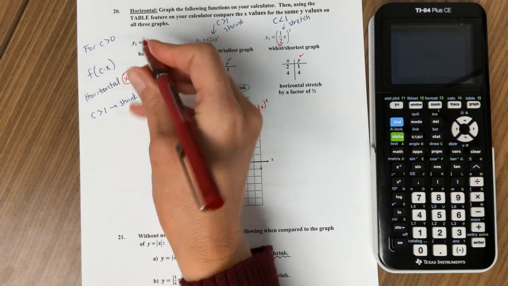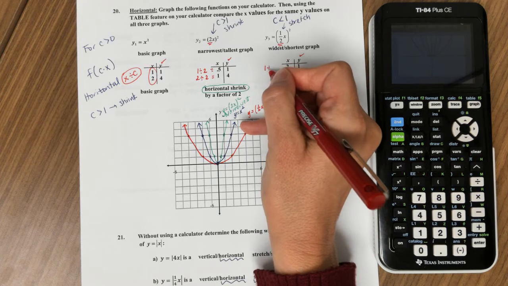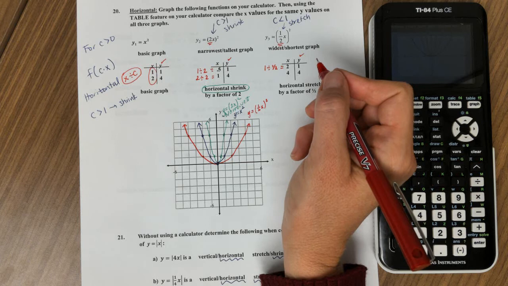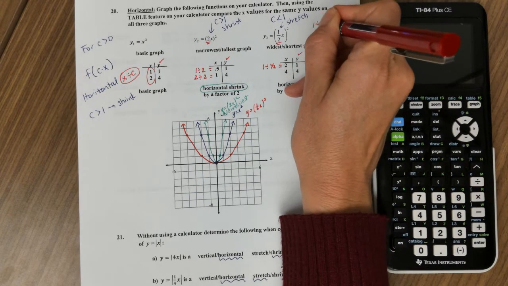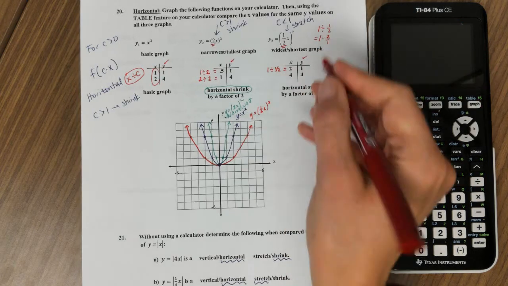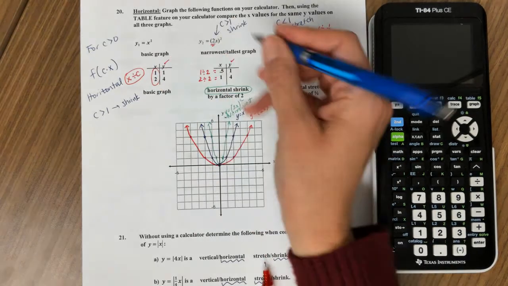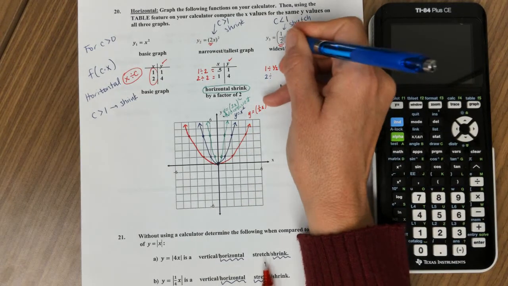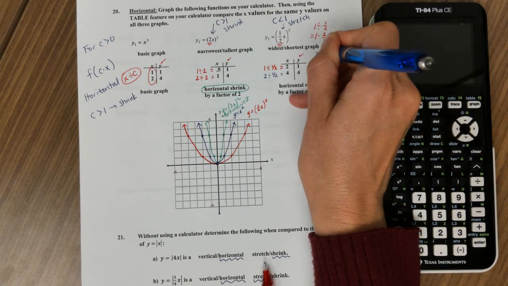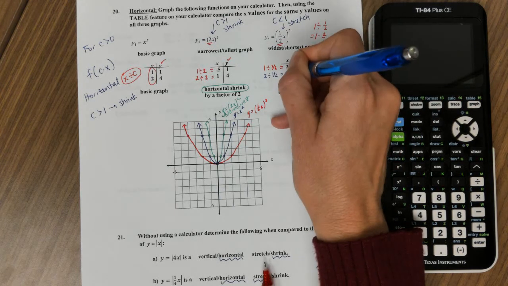if I take my original x values, 1 and 2, and divide 1 by 1/2, that equals 2, right? 1 divided by 1/2 is the same thing as 1 times the reciprocal, 2 over 1. 1 times 2 gives me 2. 2, my original x value, divided by 1/2, my constant, equals 4. 2 divided by 1/2 equals 2 times the reciprocal, 2 over 1, and 2 times 2 gives me 4.